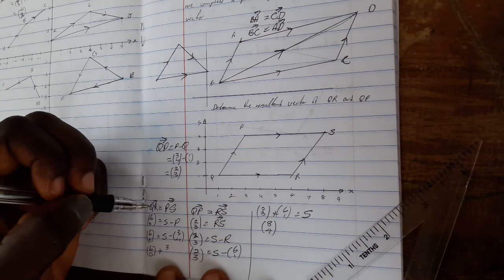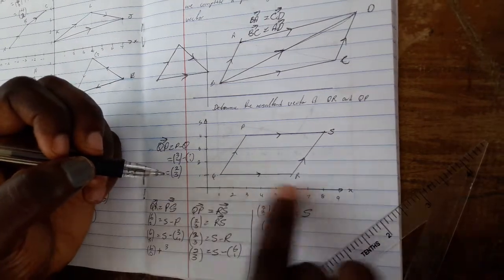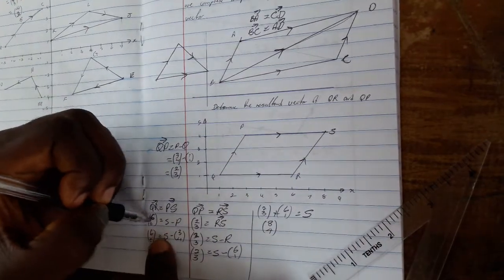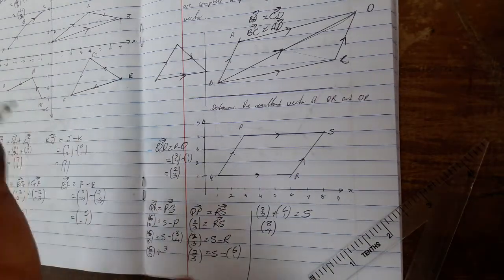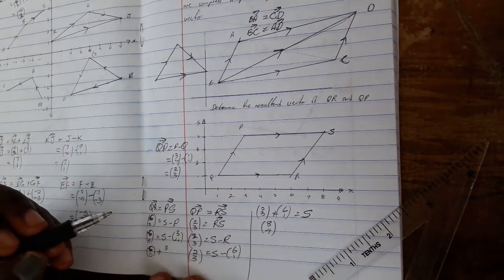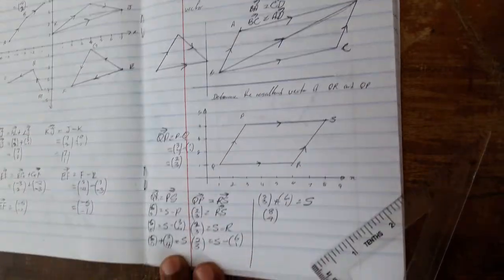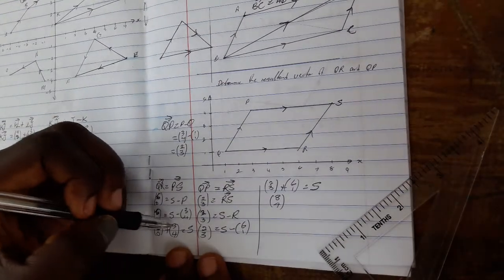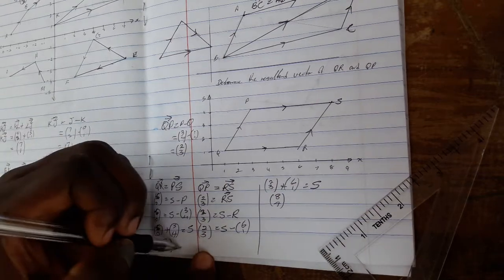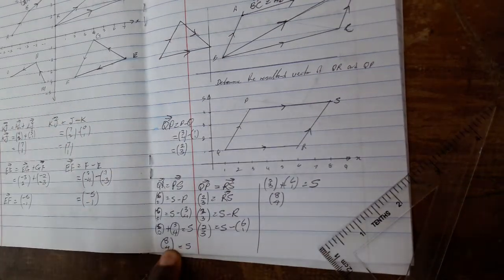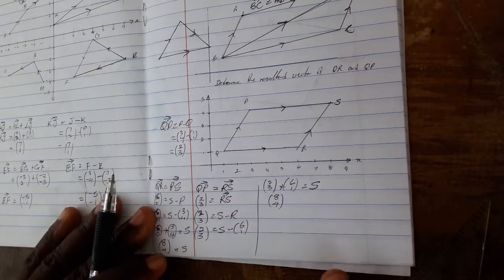Did I make a mistake somewhere? The vector is 5, not 6. The vector QR is 5, 0. Sorry about that mistake, because I'm observing again as I'm calculating. You don't calculate blindly, you have to observe as you calculate, and you have to do that in the exam too. So 5 plus 3 is 8, 0 plus 4 is 4. So the ending point S is 8 and 4. You could have chosen any one of the two vectors because they are parallel and equal in length.